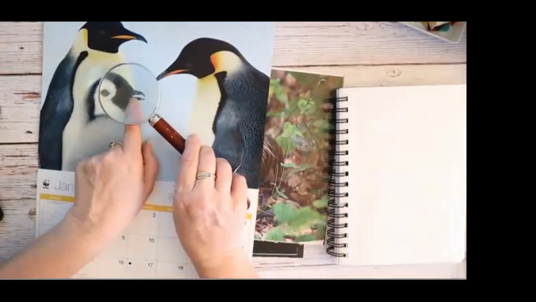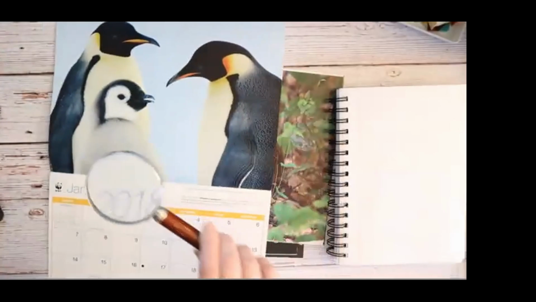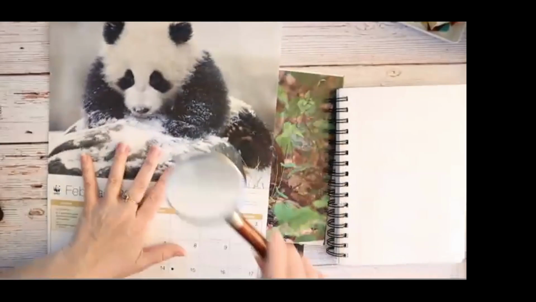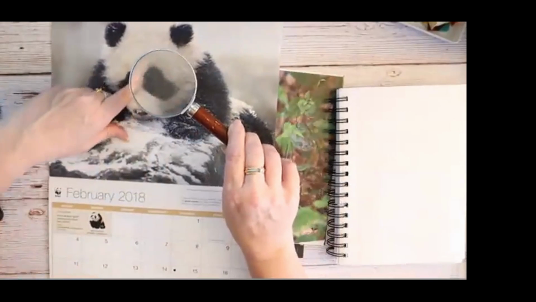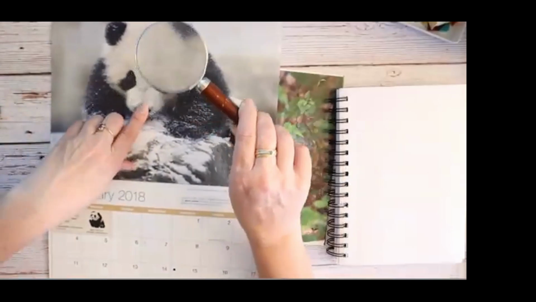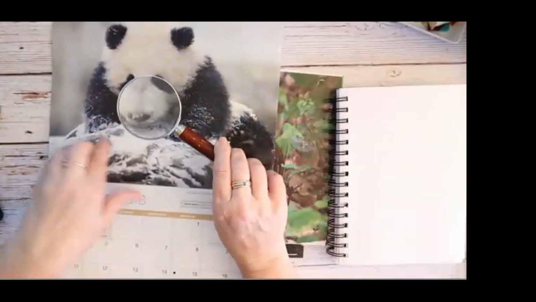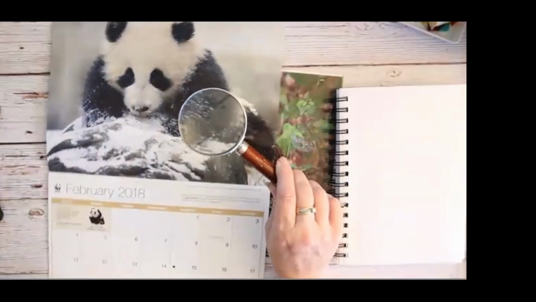The little beak makes a little interesting shape. So I can find something on everything. Maybe it's just the shape of the eye, the dark part of the eye. That's an interesting little, almost like a heart shape.